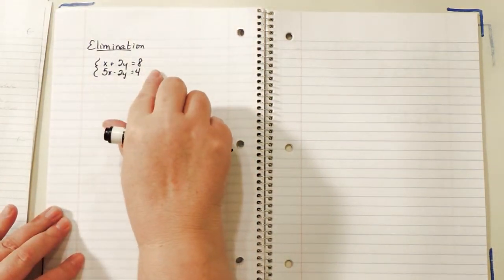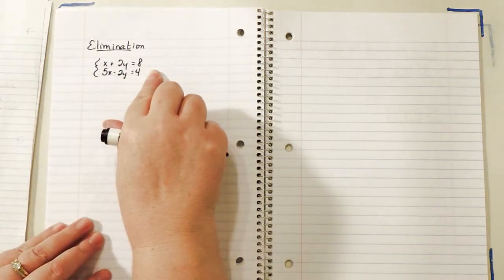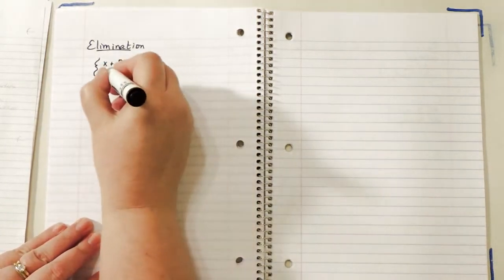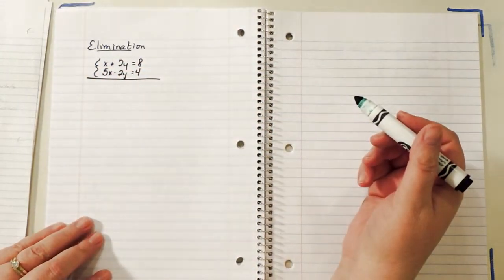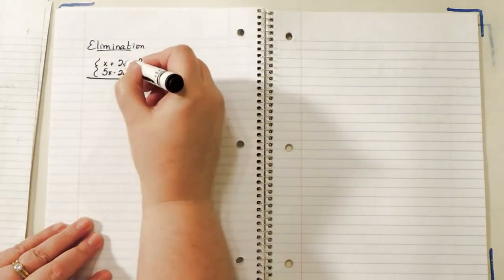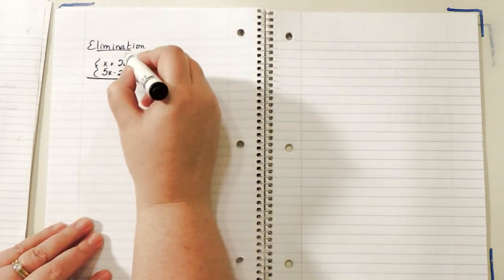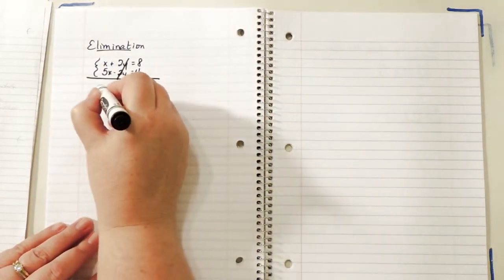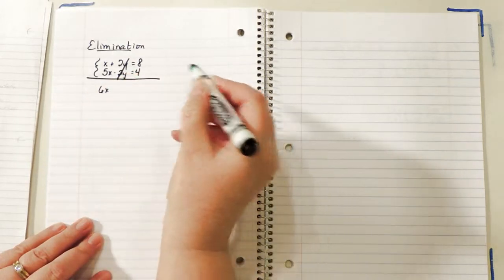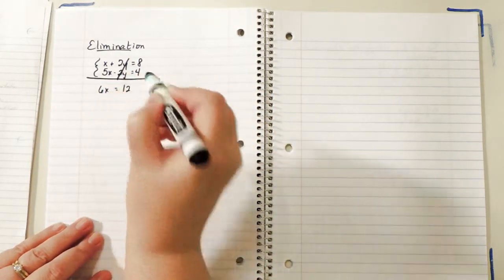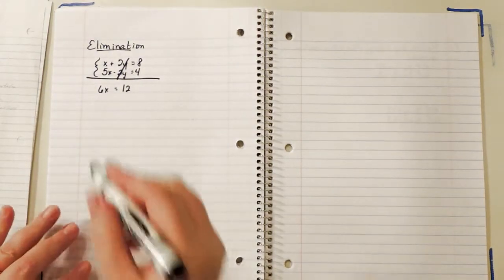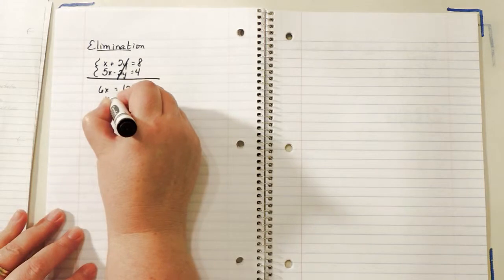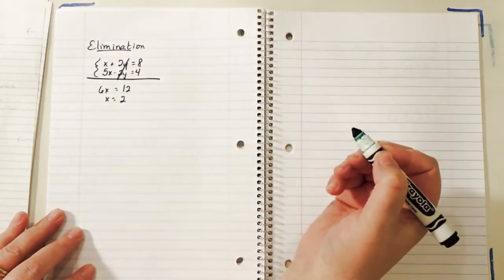Let me show you what I mean. If these two are equivalent equations, and that's what we're trying to find out, then we should be able to add them together. 2y minus 2y is going to cancel, which will leave us with 6x equals 12. And now we can solve for x. X is going to equal 2.